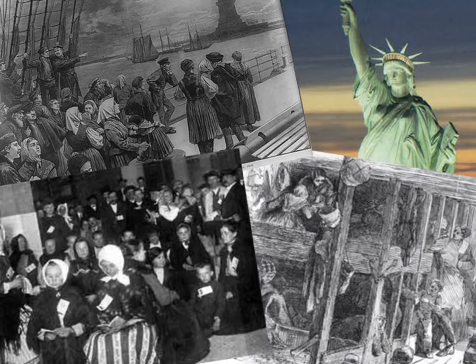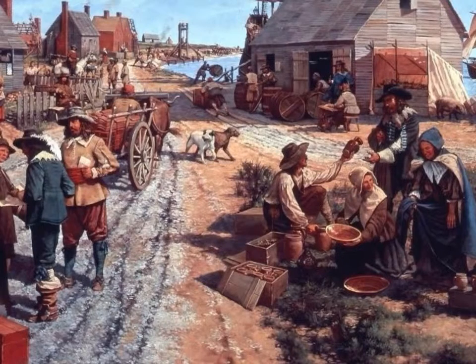The United States was mostly built upon the work and ideas of immigrants. Immigration is the moving of a person or people from one country to another. There are three periods of immigration in U.S. history: colonial immigration, old immigration, and new immigration.